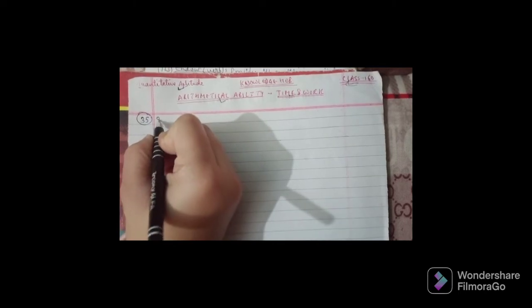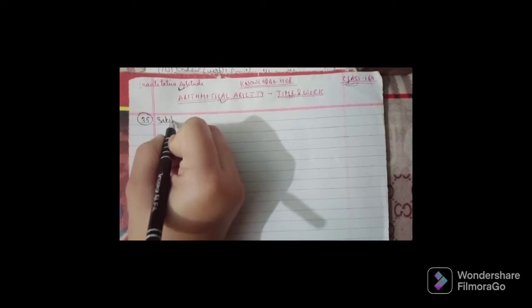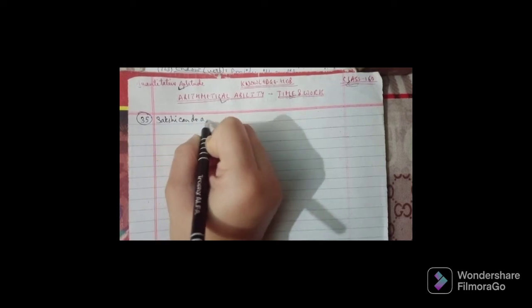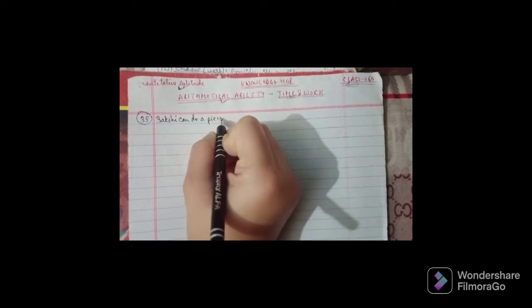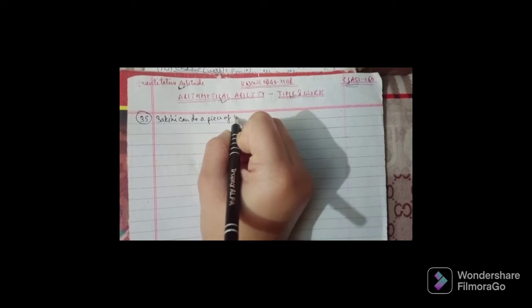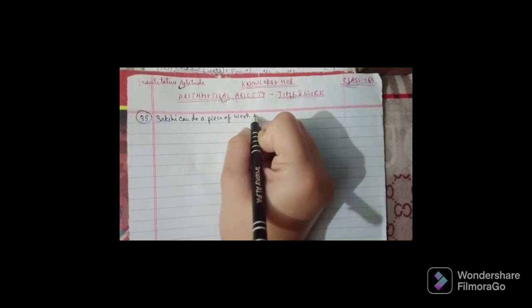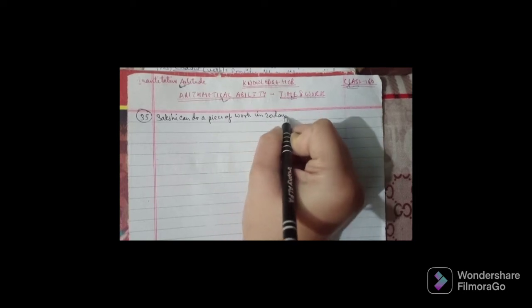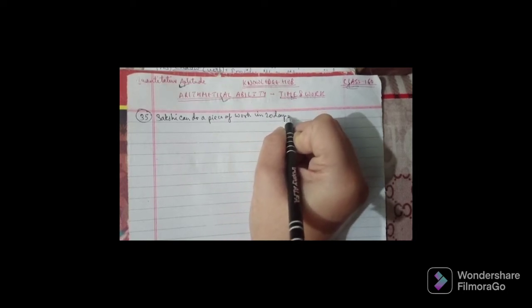Sakshi can do a piece of work in 20 days.